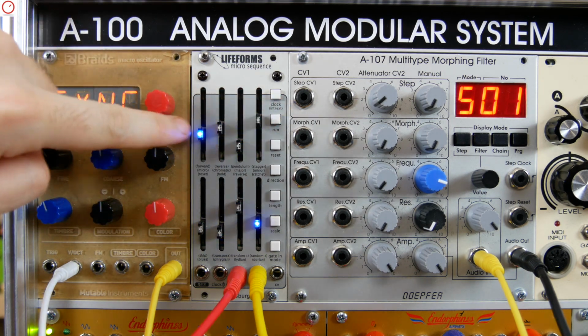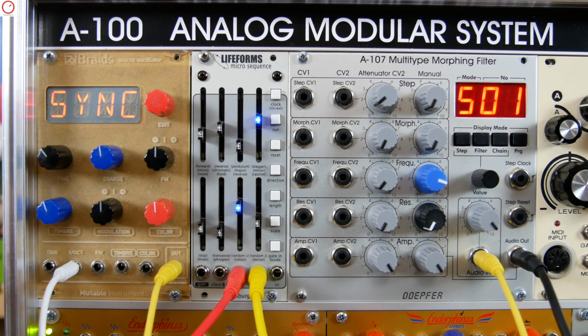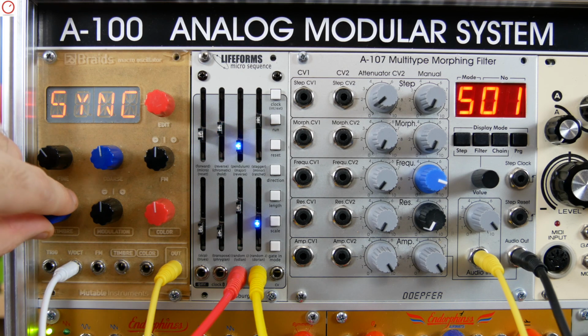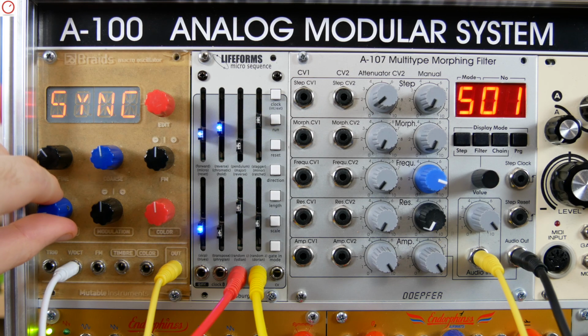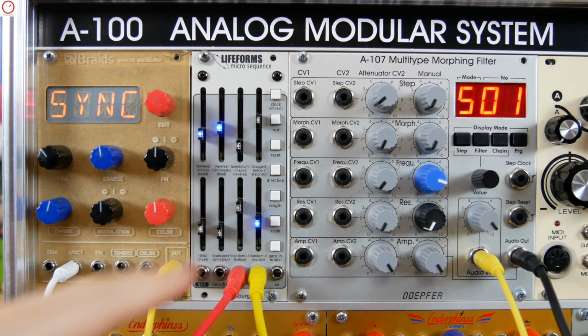Transpose splits the sequence into sets. The top sequence is transposed by the bottom sequence. Of course, we have also a random mode.